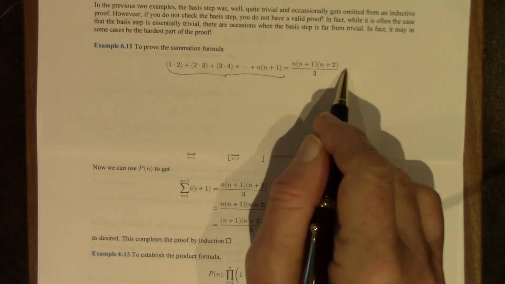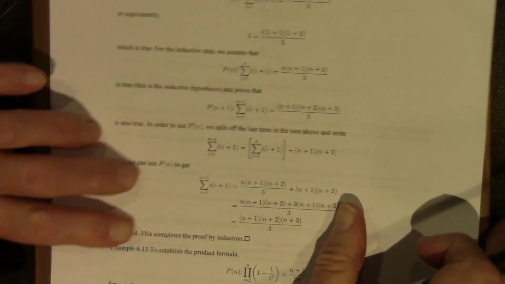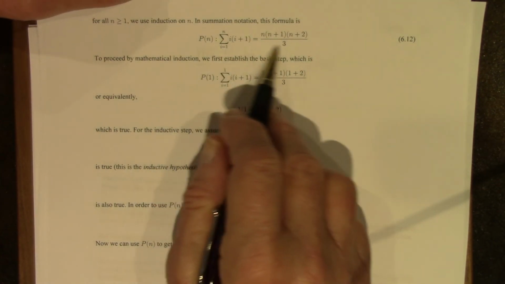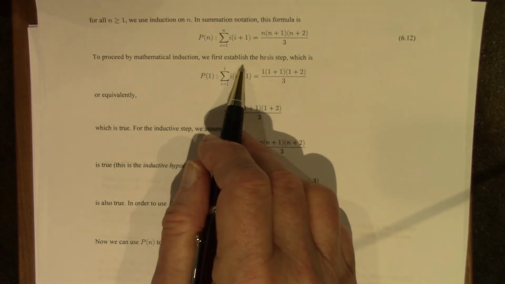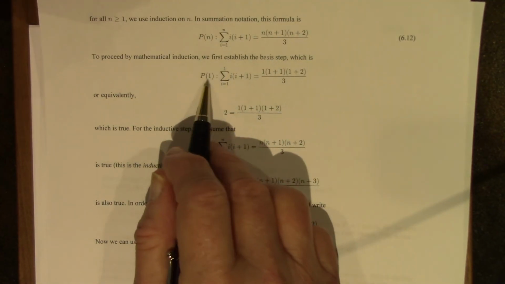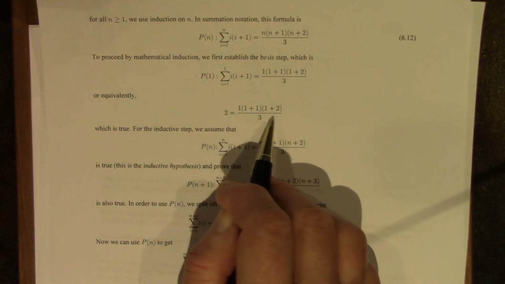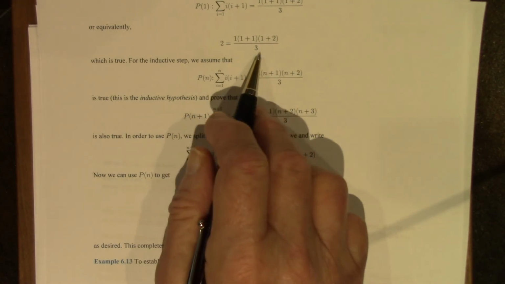Anyway, once we have this formula, we can use induction to verify it. This is for n bigger than or equal to 1. So, in summation notation, the formula looks like this. First, we have to establish the basis step, p of 1, which is this, or equivalently this, and again, that's pretty obviously true. Just do the arithmetic.